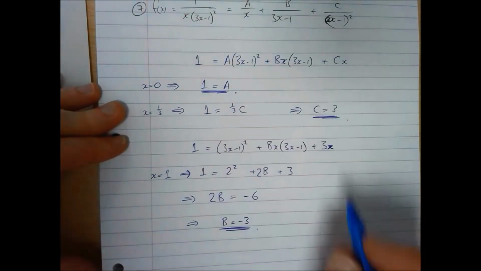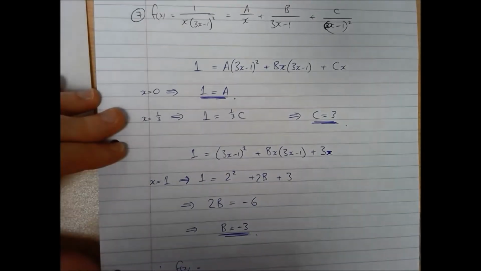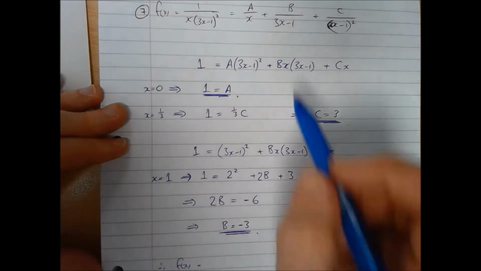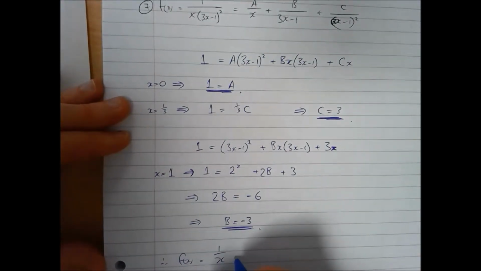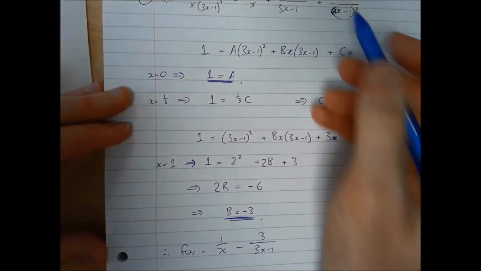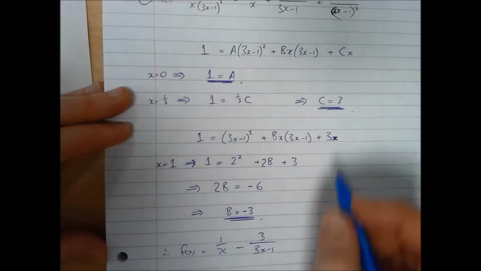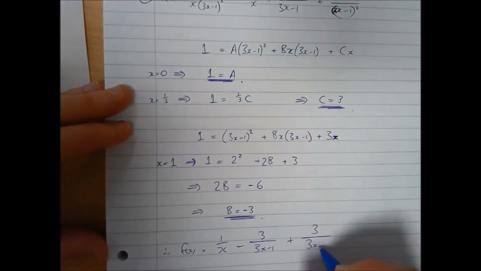Right, go back to the start and say, well, therefore f of x now equals, let me see that there on the screen, f of x now equals a, which is 1, so 1 over x, plus b, which is actually minus 3, so minus 3 over 3x minus 1, plus c, which was 3 here, so plus 3 over 3x minus 1 all squared.